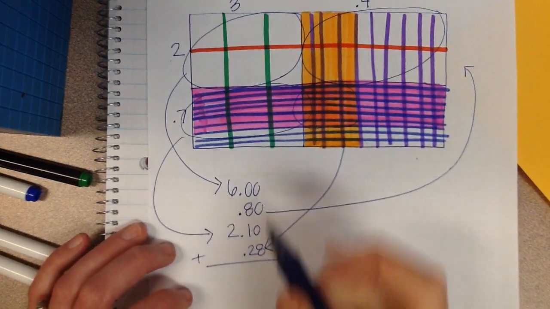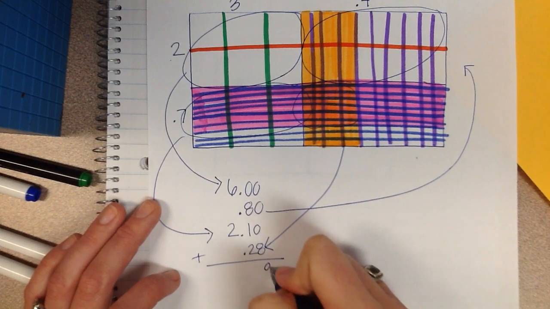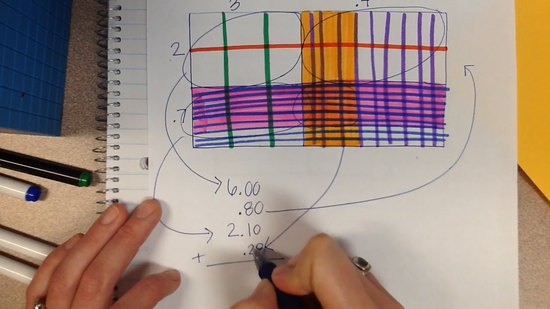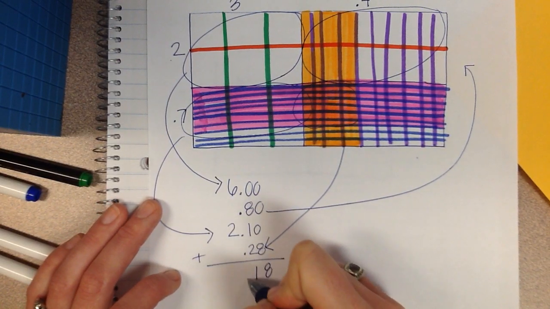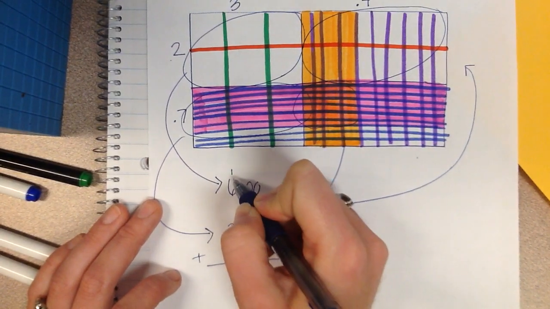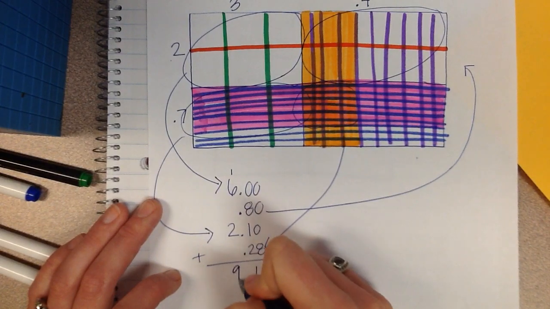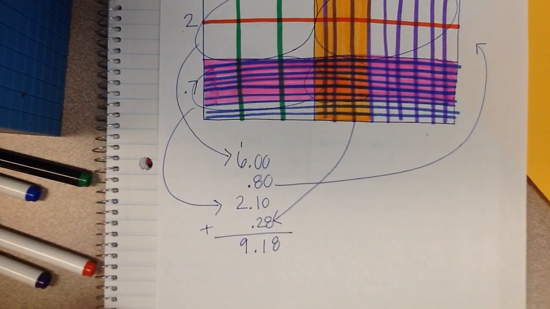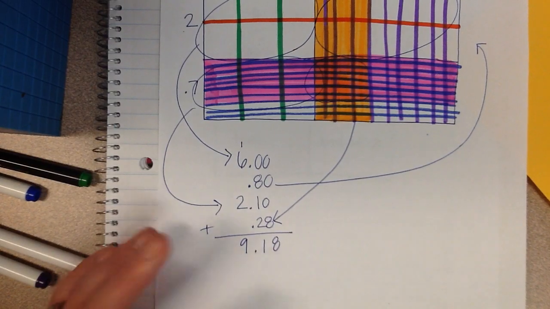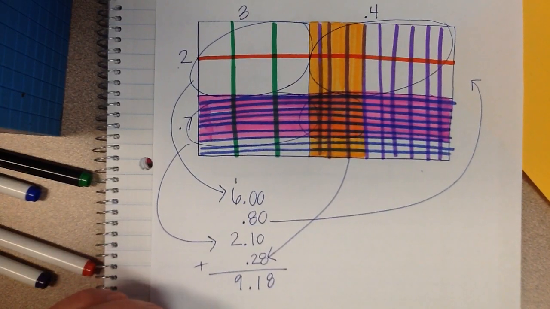Okay? So I'm going to add it all up. 8. 8 plus 2 equals 10, plus 1 equals 11. Decimal, carry my 1. 6 plus 2 equals 8, plus 1 equals 9. Okay? So, I understand this is a very, very bizarre way to be doing this. But it is a method that does work.